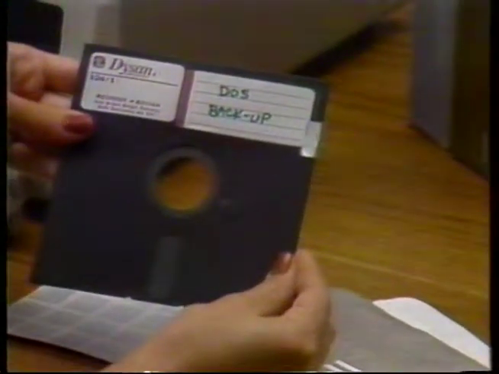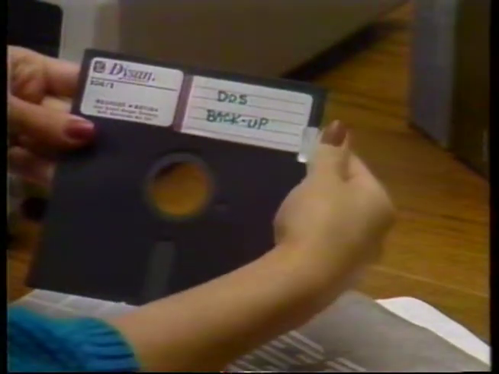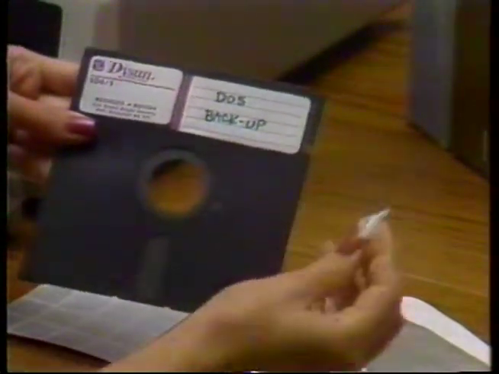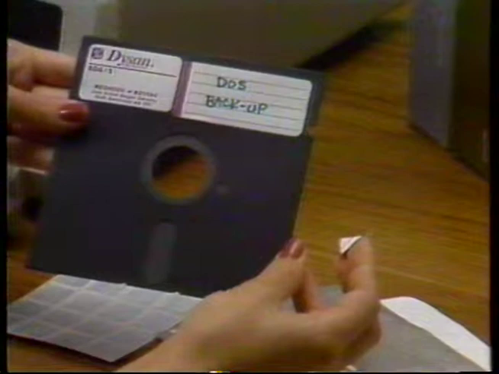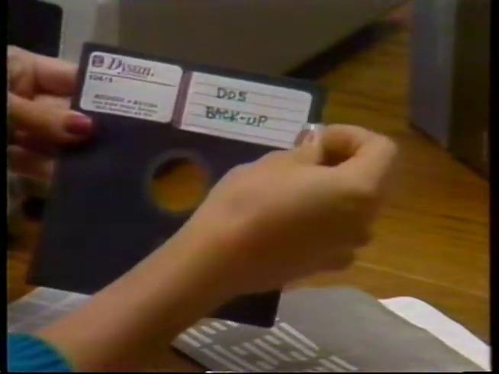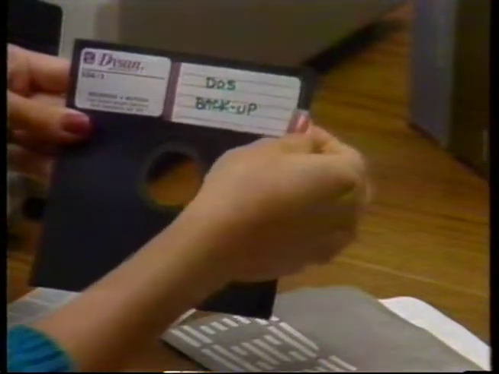However, if you do decide at a later time to change a file or reuse the entire disk, you can remove the adhesive label and unwrite protect your disk. For now, find a write protect label and cover the write protect notch on your DOS backup disk.